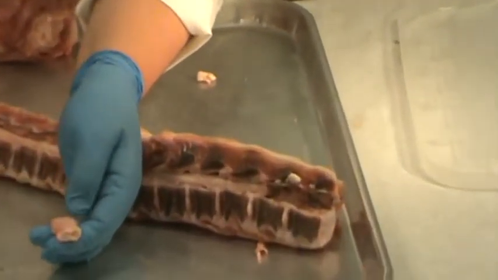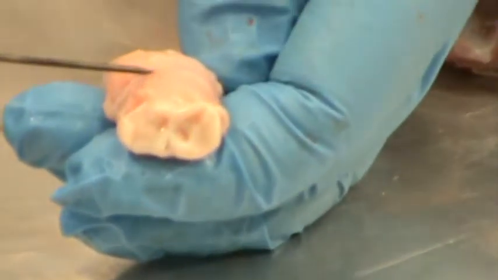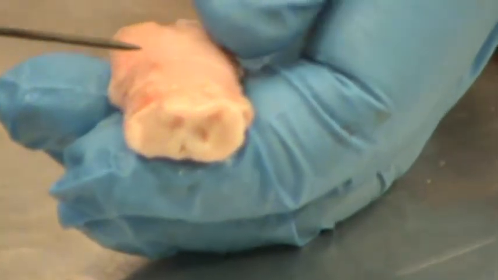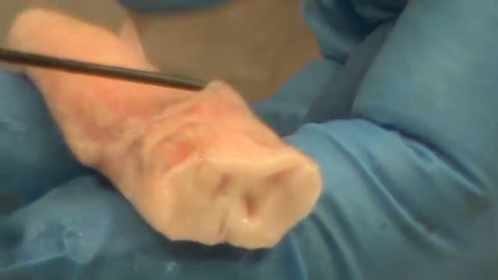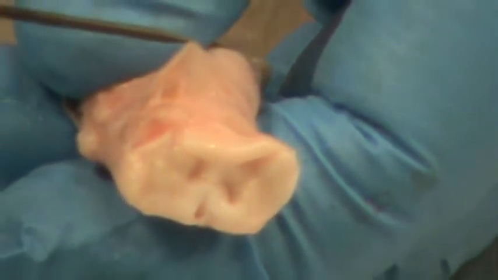Here's the spinal cord. And of course, the spinal cord, just like the brain, is wrapped with a protective membrane called the meninges. Here you see the meninges attached to the spinal cord. The meninges in the spinal cord are the same as that in the brain, and they contain the dura mater, the arachnoid layer, and the pia mater.